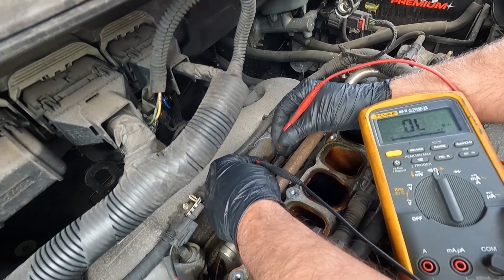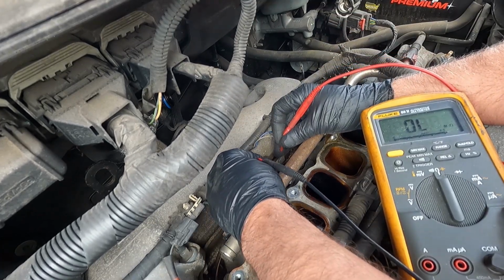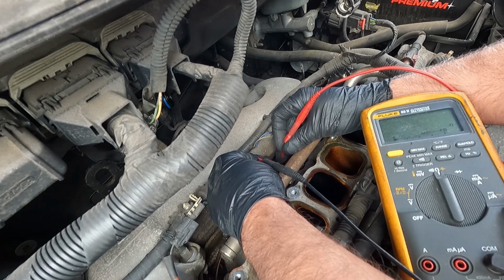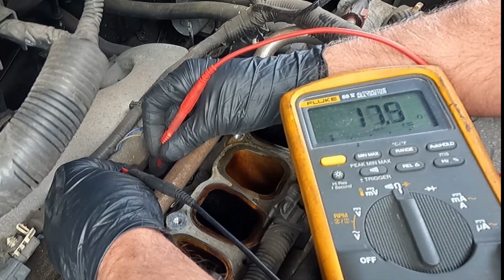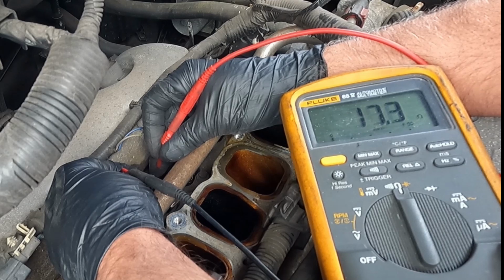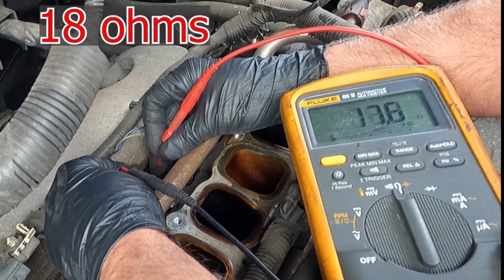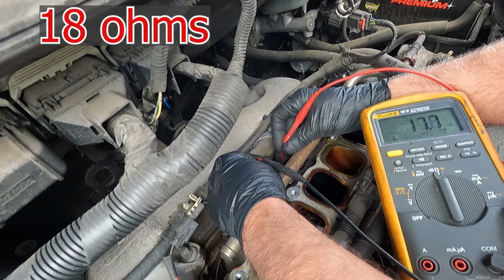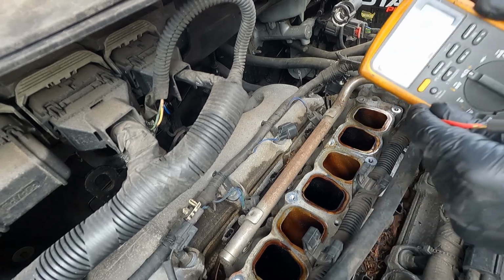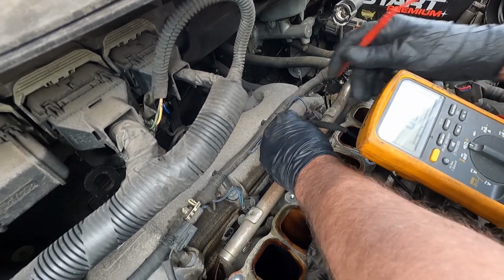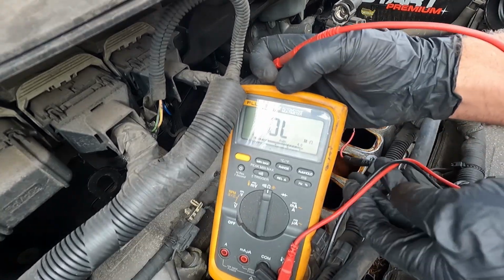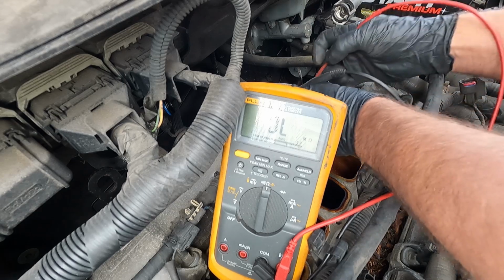And just touching the 2 terminals, you can see on this one I have about 17 ohms of resistance. I have about 17 ohms on that one. Now if I check the other ones, they're all around 13. Obviously you got to pull the intake off to do this.